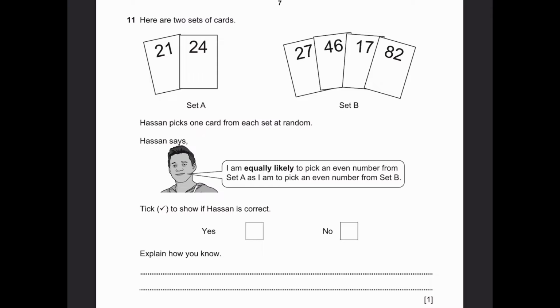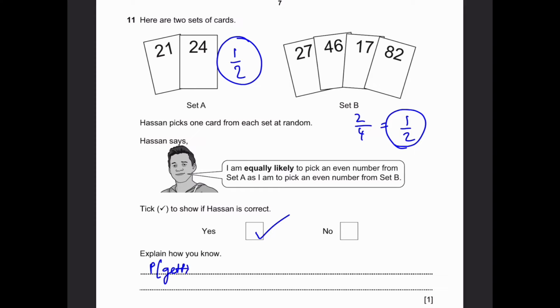Well, what's the likelihood of picking an even number from set A? We have 2 numbers and one of them is even, so the likelihood is 1/2. Now for set B, we have 4 numbers and 2 of them are even, so the likelihood is 2/4, which is equal to 1/2. These 2 are equal, they are 1/2. So Hassan is equally likely. And the reason is the probability of getting even in set A is equal to the probability of getting even in set B, which is equal to 1/2.